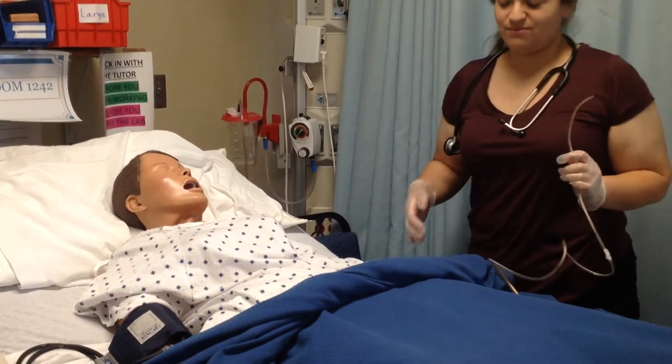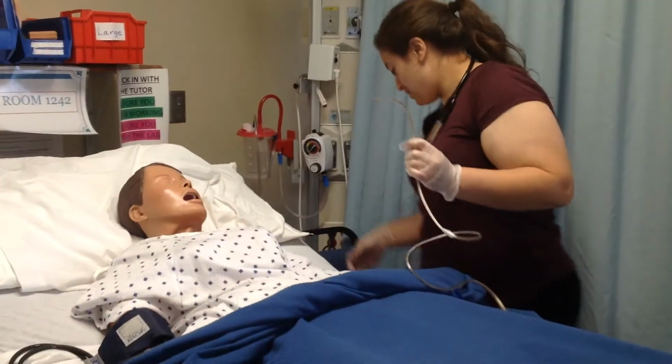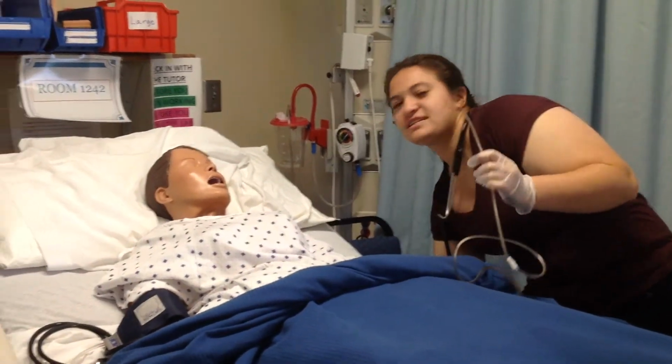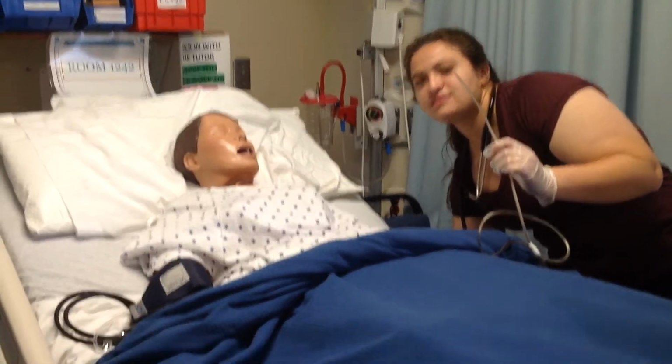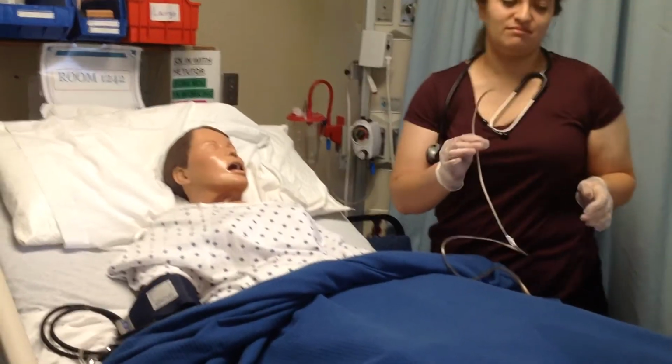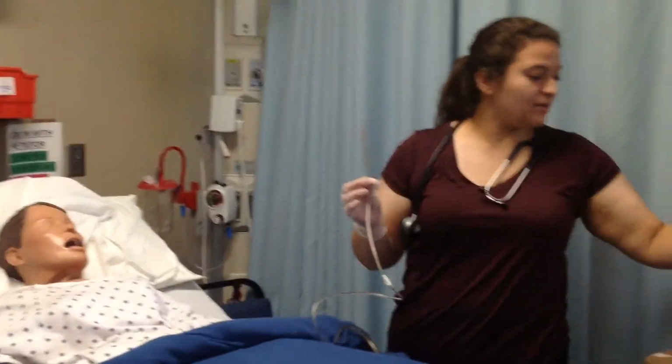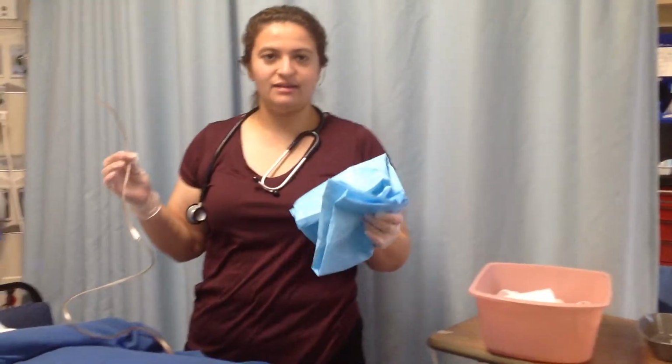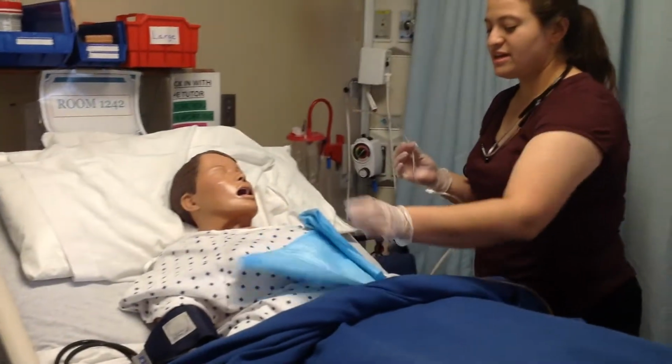That's good. So I just want to make sure the patient is able to be in a good position while doing this. So then I would go ahead and take my blue pad and put it over the patient.